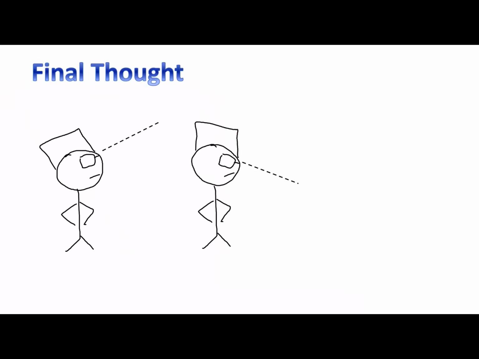A final thought before I end this video. This section is section 7.1, which focused on angles of elevation and depression. How do you picture them? Angle of elevation is when you look up. Angle of depression is when you look down. So that is just looking up, looking down.